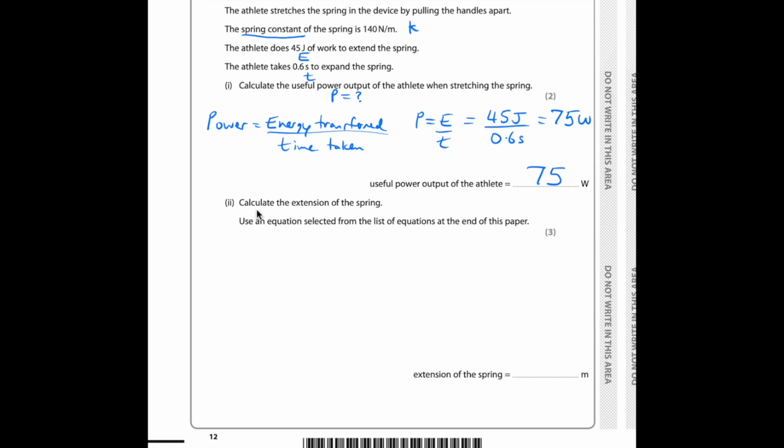Part 2. Calculate the extension of the spring. So X is our target. Use an equation selected from the list of equations at the end of this paper. So we've got K, E, T, X. Let's see what we've got.